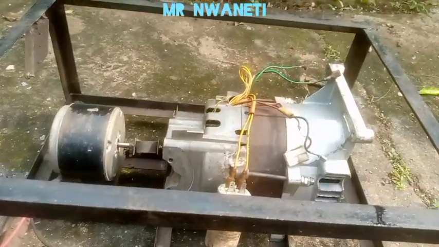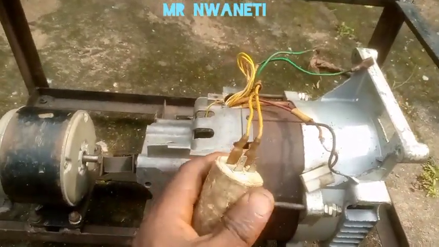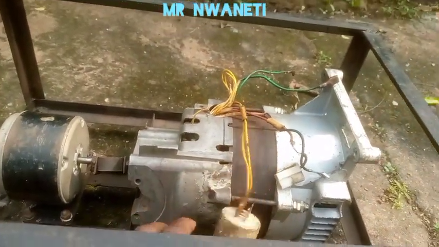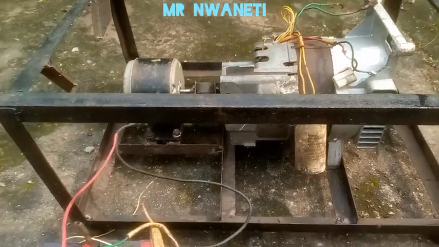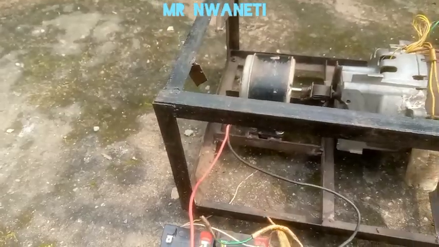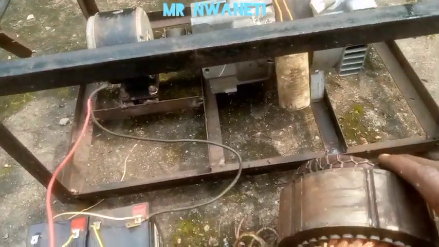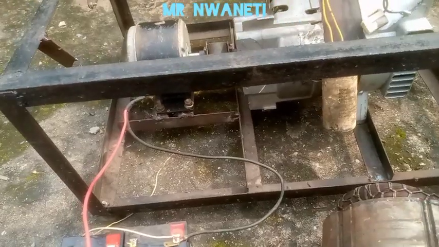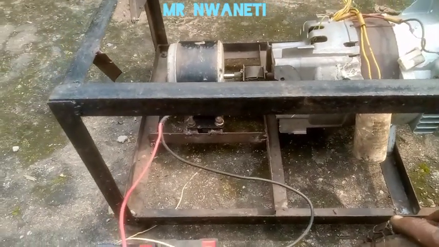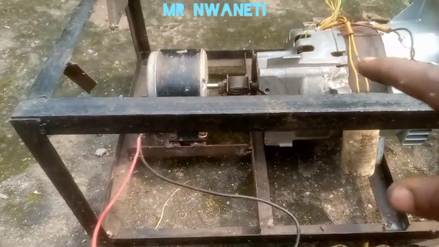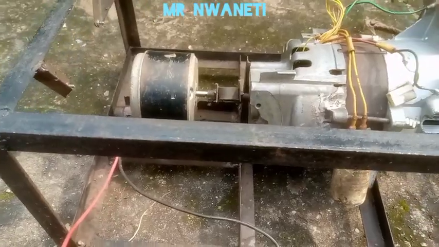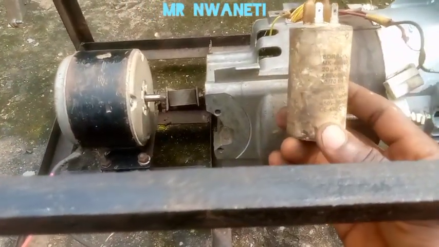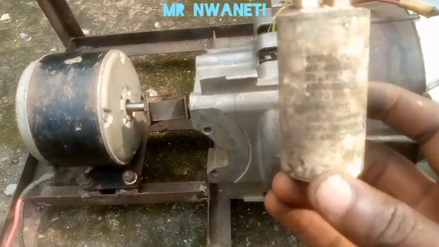So you can see the difference. Both of them are not from the same factory, but they have almost the same thing with each other. The same capacitor value, 20 UF.